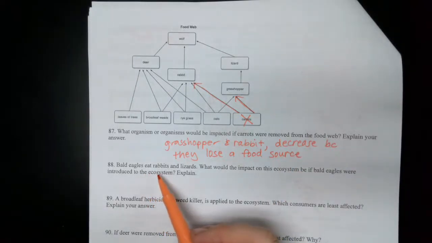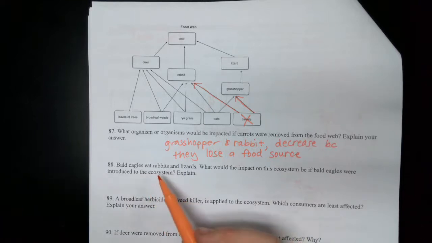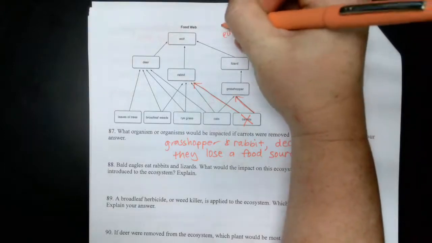Bald eagles eat rabbits and lizards. What would the impact on this ecosystem be if bald eagles were introduced? Explain. So bald eagles eat rabbits and lizards. That's the eagle.